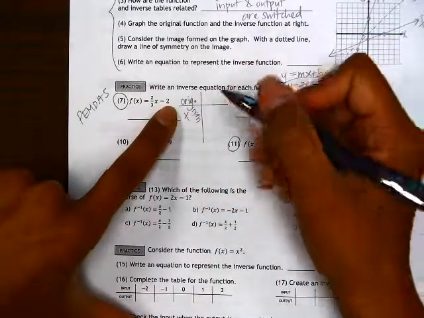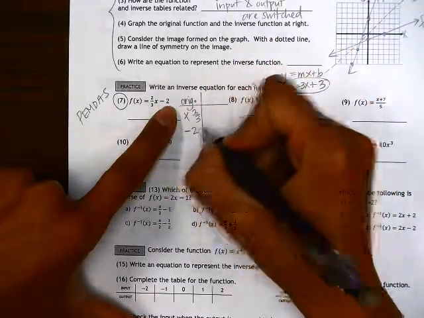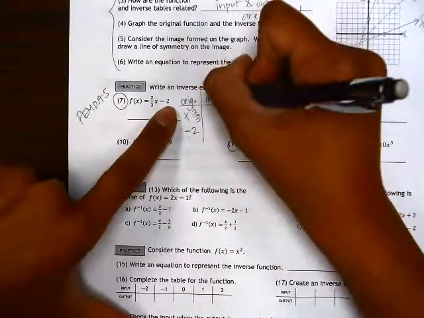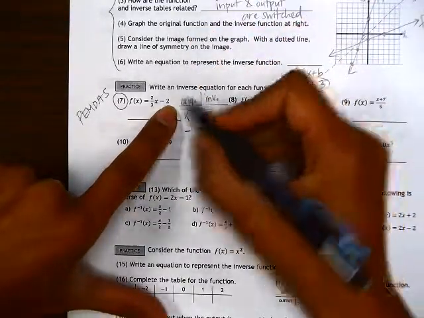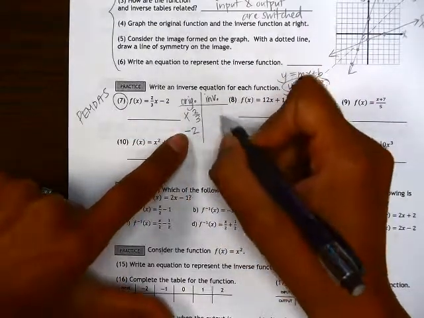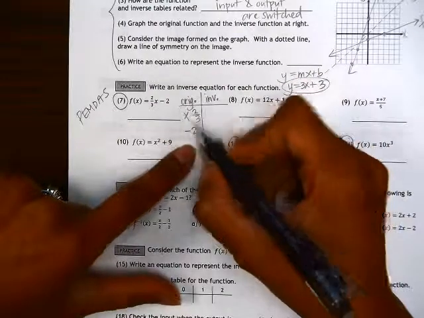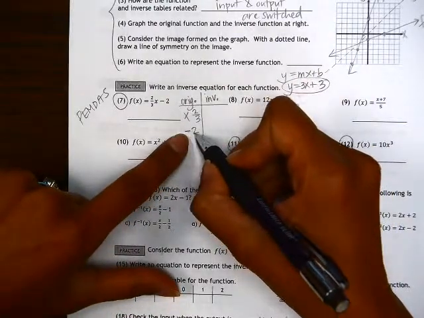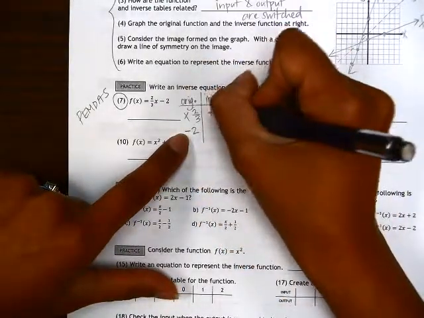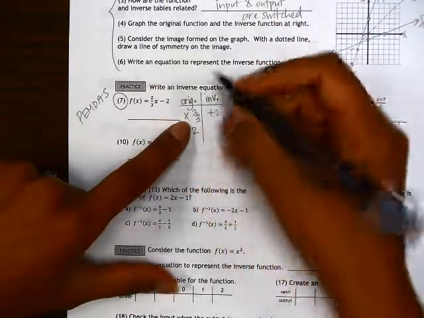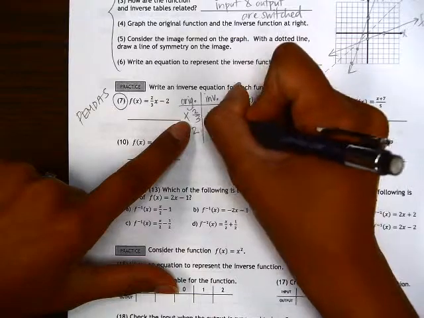The second operation that's occurring is subtracting 2. So to figure out what the inverse function looks like, I'm going to make a separate list, where the goal is to undo the operations that we have here, but we're going to go in the opposite order. We're going to start at the bottom. We're going to undo subtracting 2, which is a plus 2. And we're going to undo multiplying by 2/3, which is the same as dividing by 2/3.